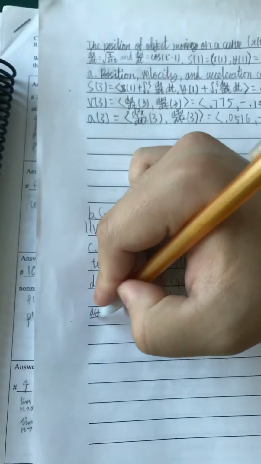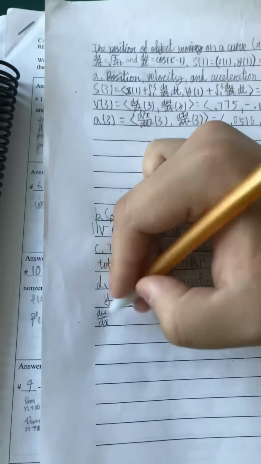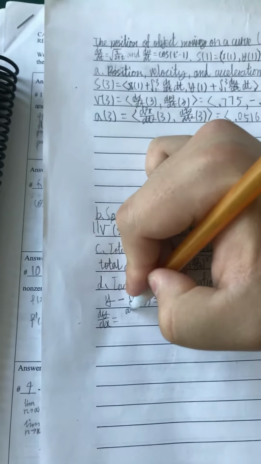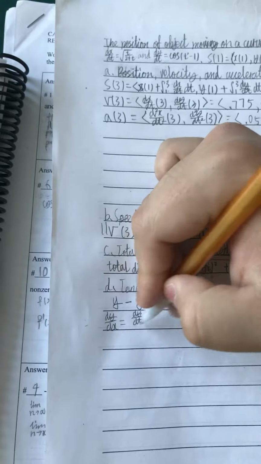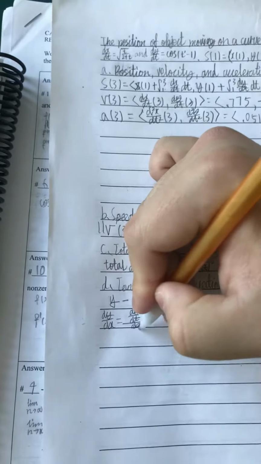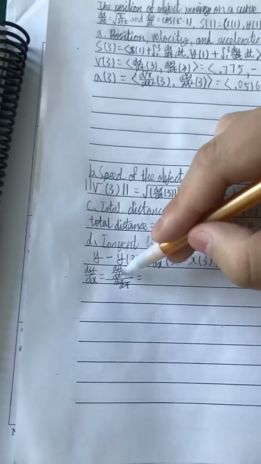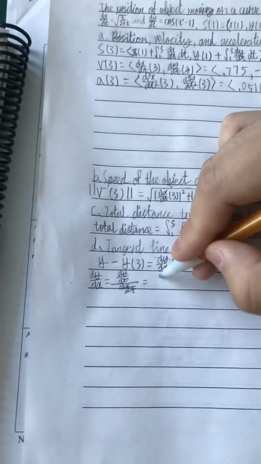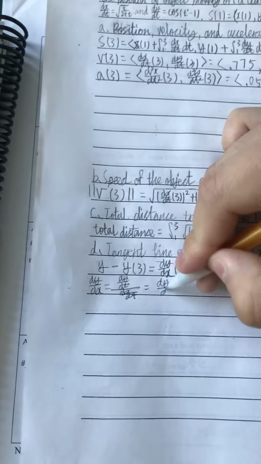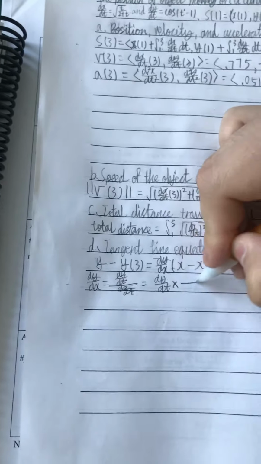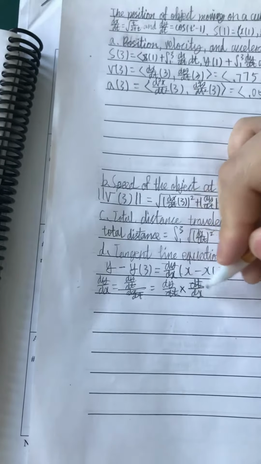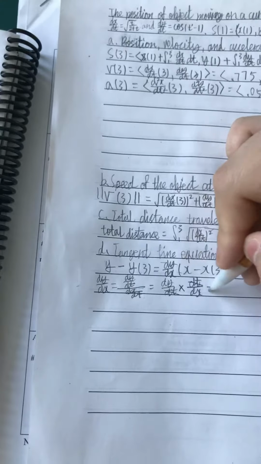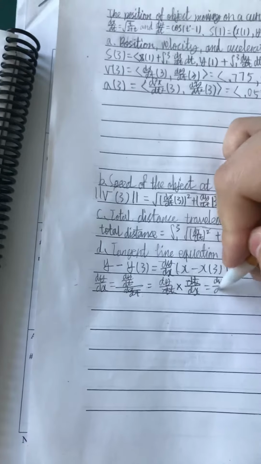So basically dy/dx is equal to dy/dt divided by dx/dt. To help you see this easily, dy/dt divided by dx/dt will be equal to dy/dt times dt/dx. So we cancel out the dt from both sides and move the dx below, so that will be dy/dx.